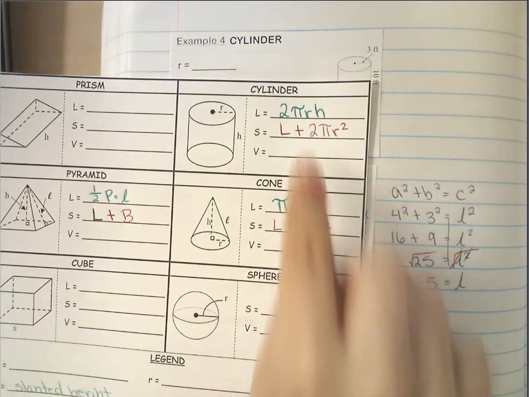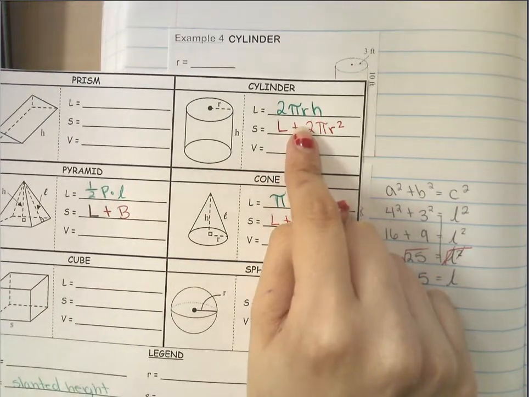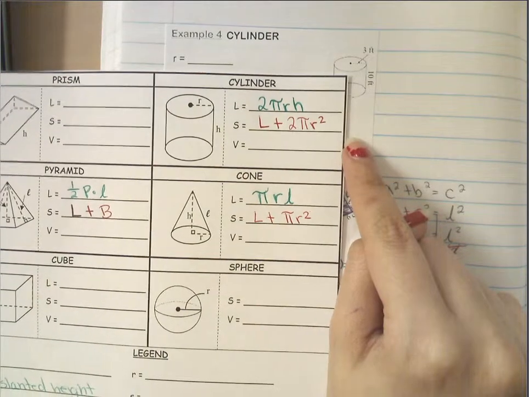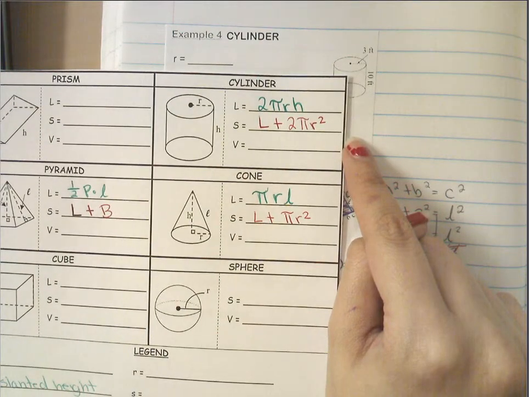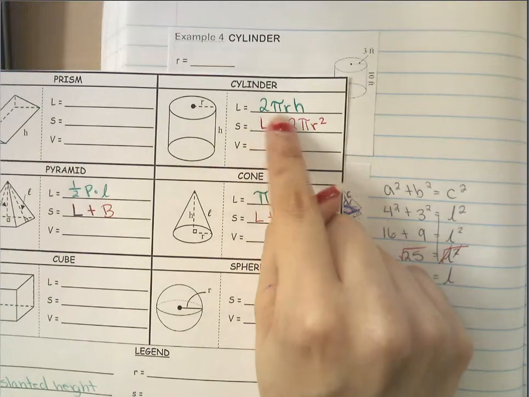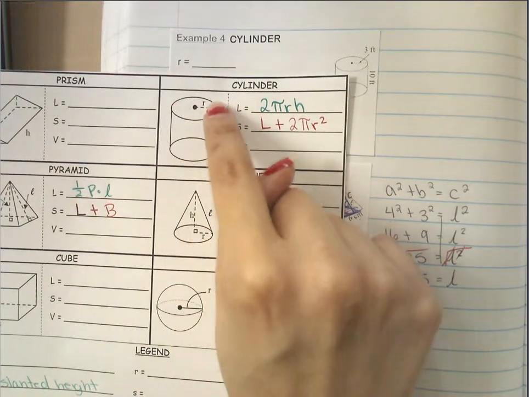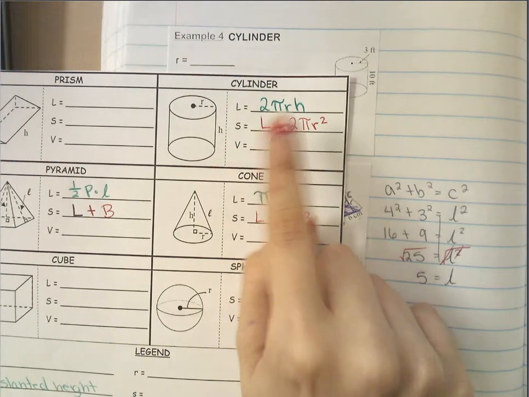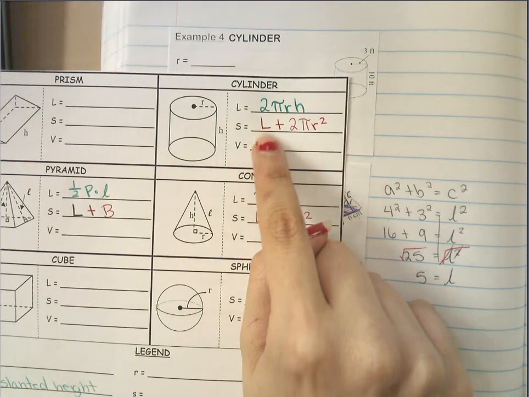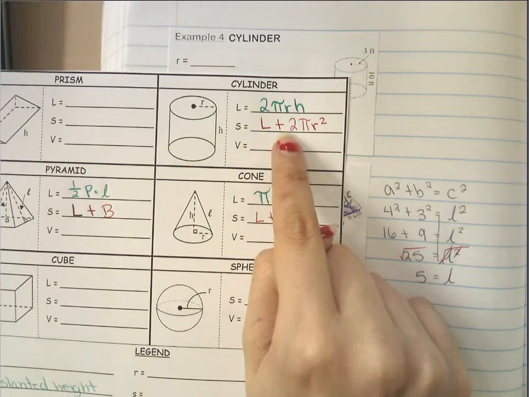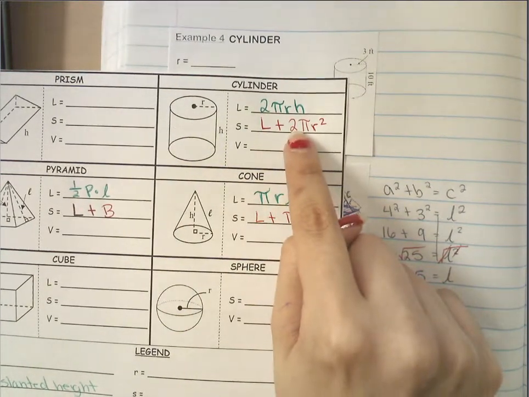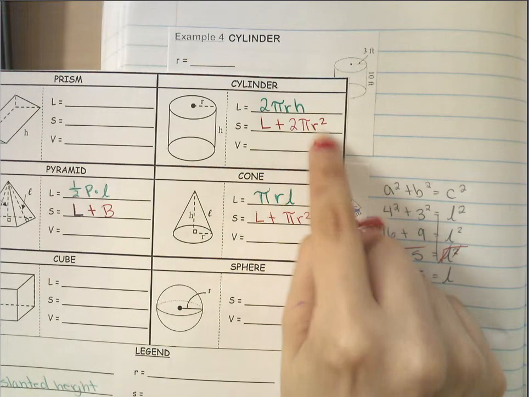Cylinders have two different formulas. So in your formula sheet, I need you to copy these formulas. For the lateral surface area of a cylinder, we have 2 pi r, which is the circumference, and then times the height. It's going to give me the lateral. And then for the total surface area, I have the lateral plus I have to add the area of the two bases. So 2, and then the formula for the area of the base is pi r squared.